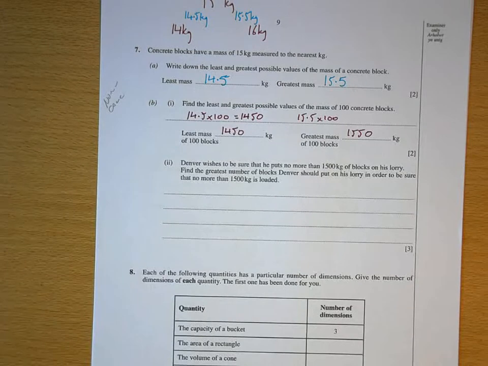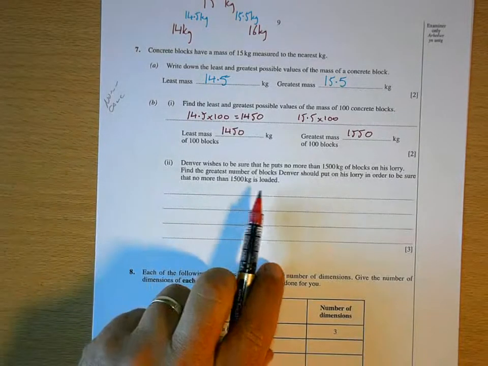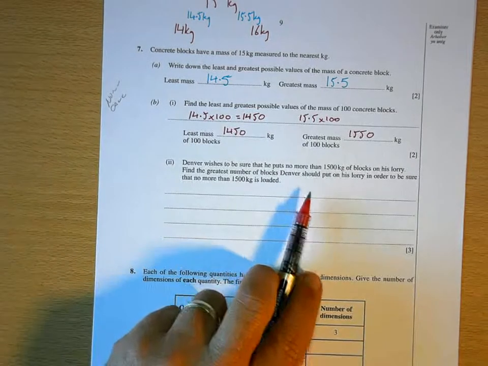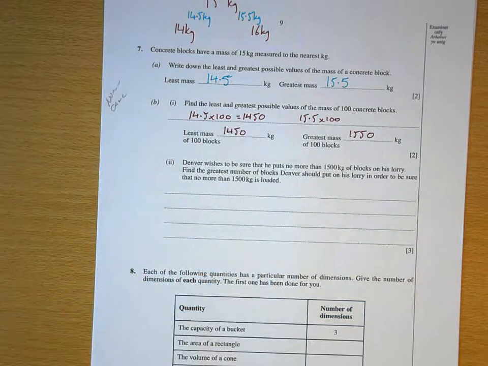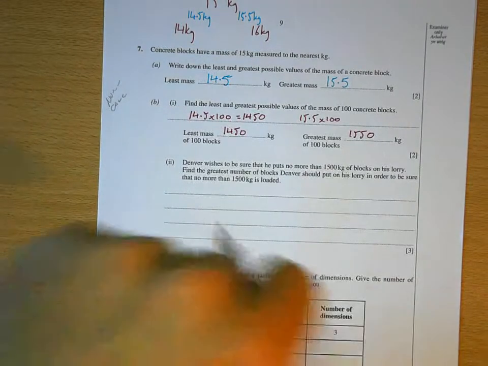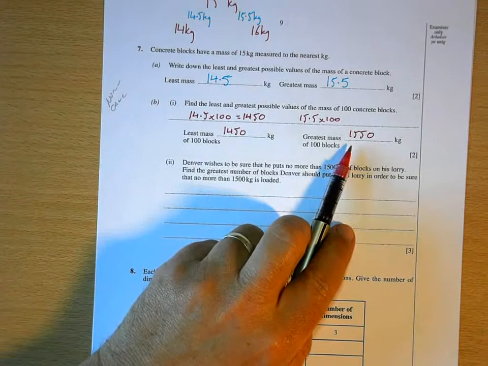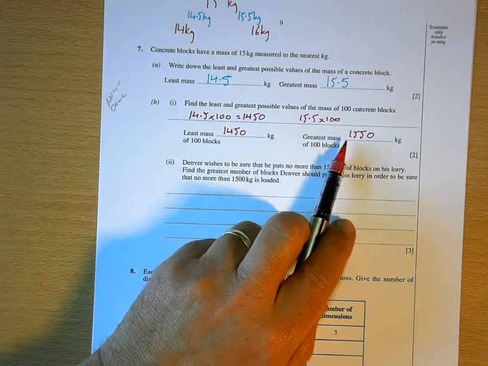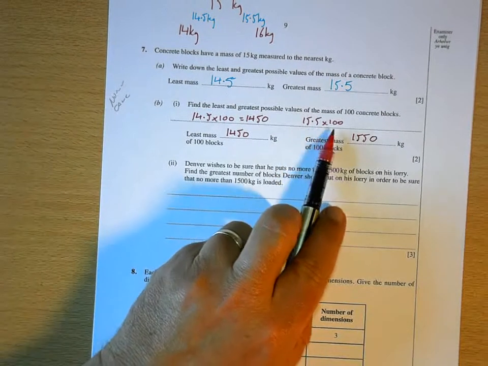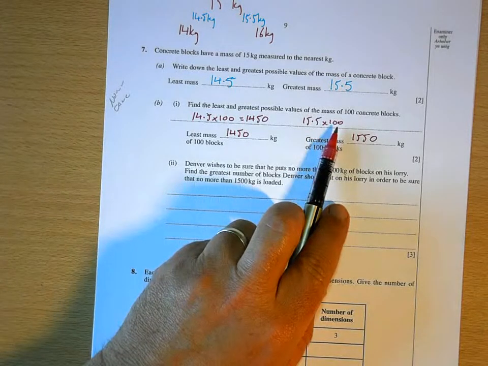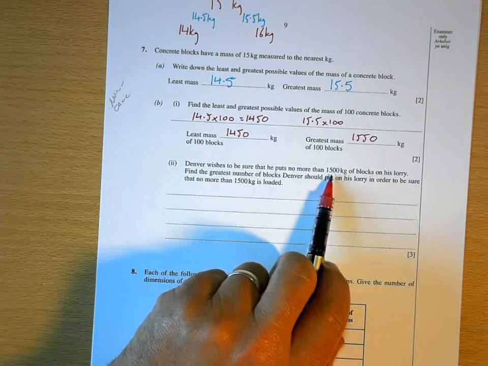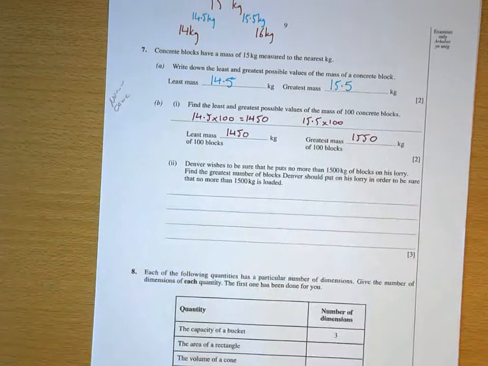Okay, Denver wishes to be sure that he puts no more than 1,500 kilograms of blocks onto his lorry. Find the greatest number of blocks that Denver should put on his lorry to be sure that there's no more than that on it. Well, again, the worst case scenario here is that all of the blocks weigh the maximum amount. So if they all weigh the maximum, he's not going to be able to fit 100 on, because that's going to take him over 1,500 by 50 kilograms.